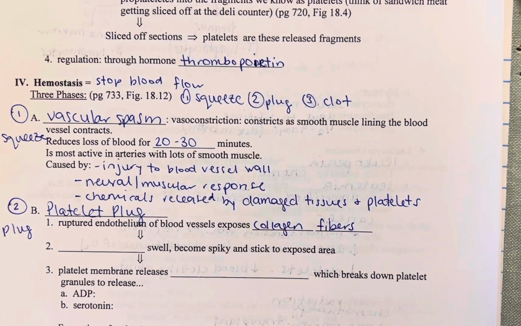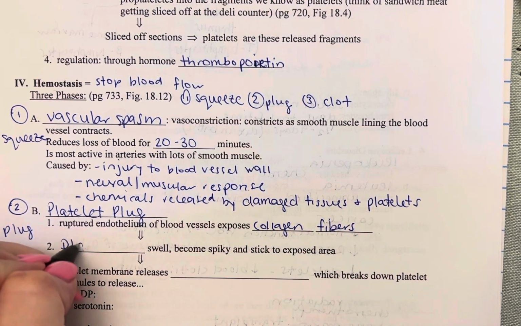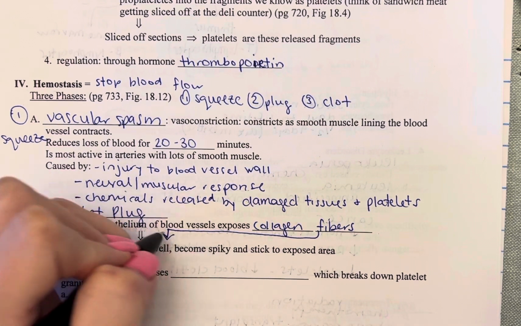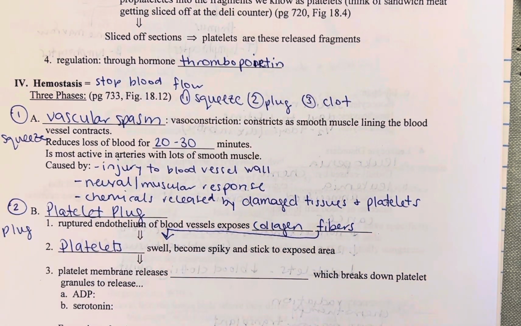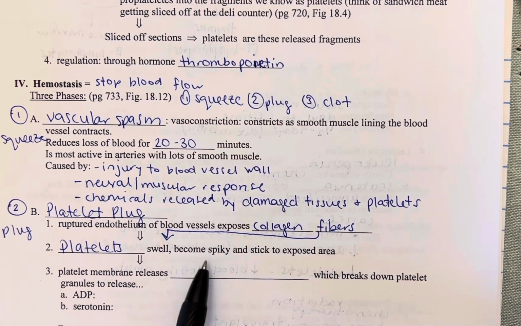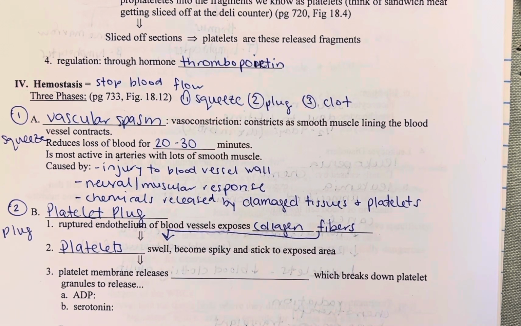These collagen fibers cause platelets in the area to swell. So they're going to get sticky. That's kind of how you have to think of it. They're going to get real sticky, and so they're going to stop, and it's almost like Velcro to these areas.